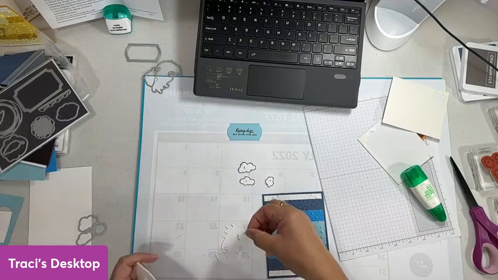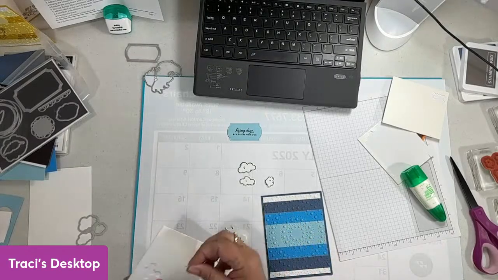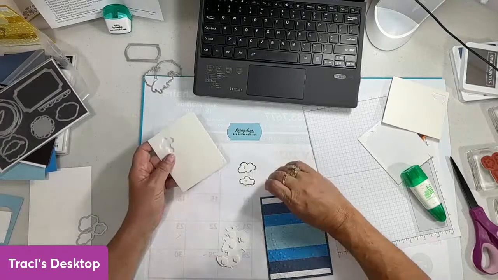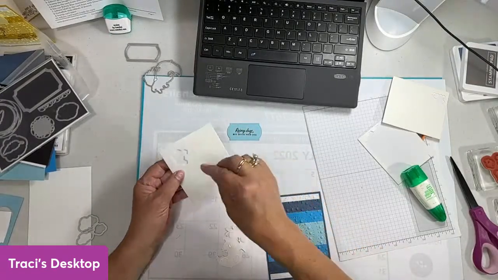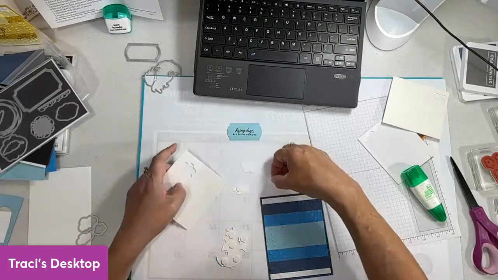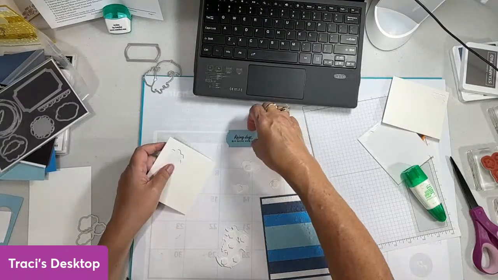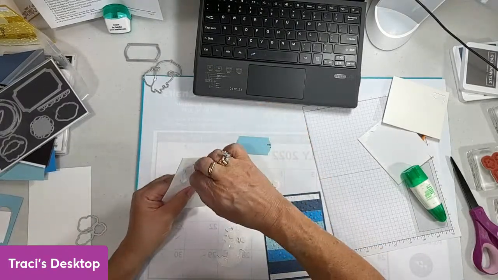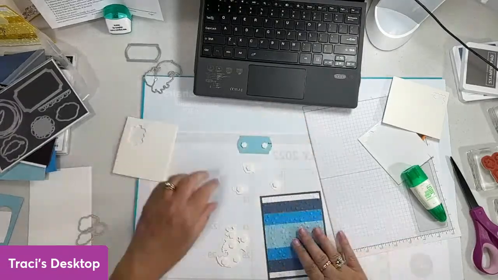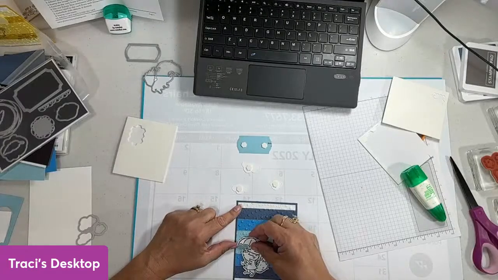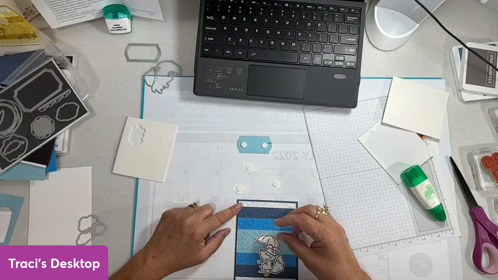All right, so I'm just going to put a number of these on here. And then I'm going to get my clouds on here. I'm also going to pop them up. And then I have my rainy days to get on the front. Okay, so before I do this, I'm going to set him on here because I'm going to try to figure out where I put that label.